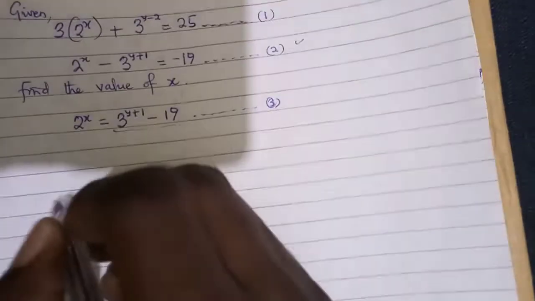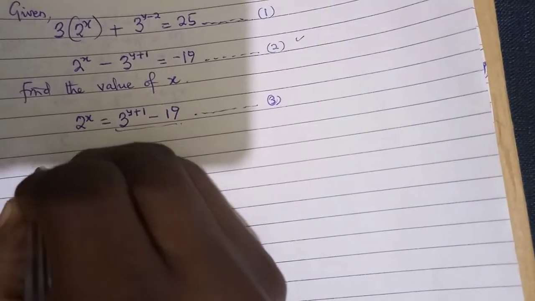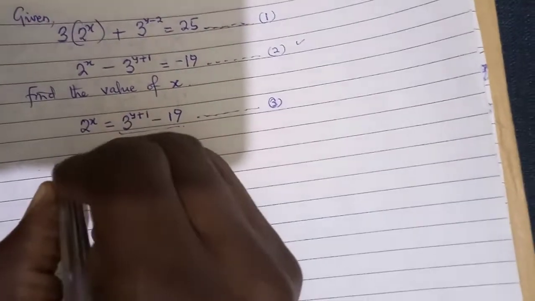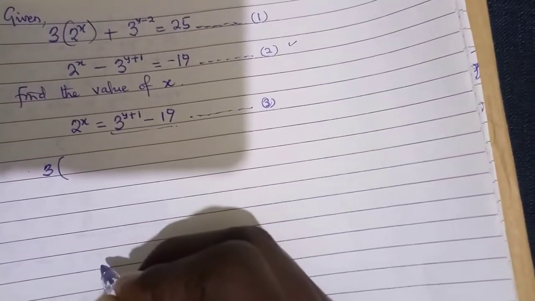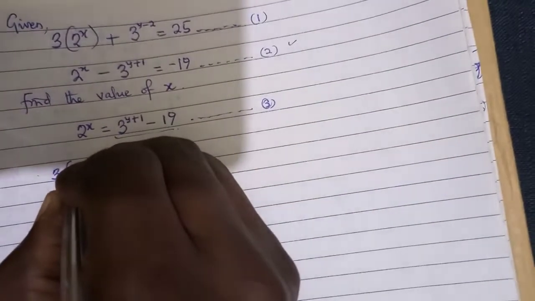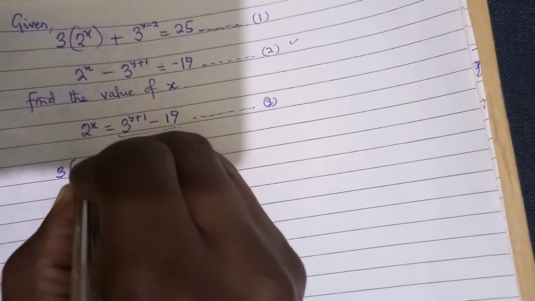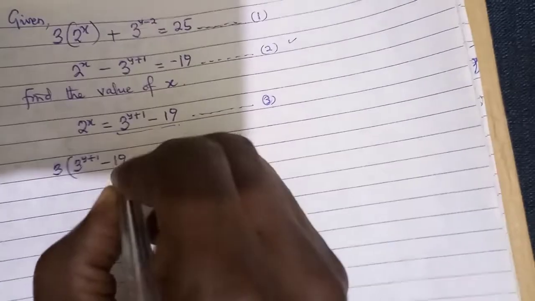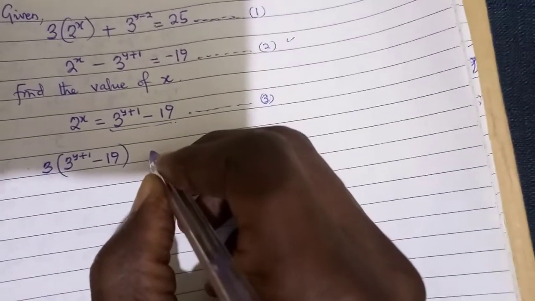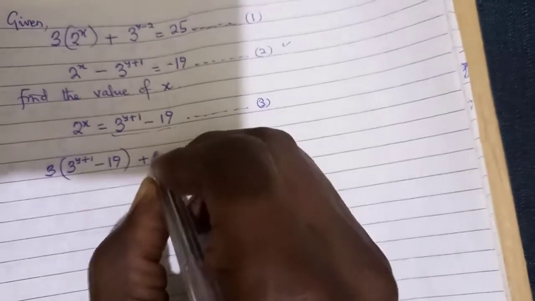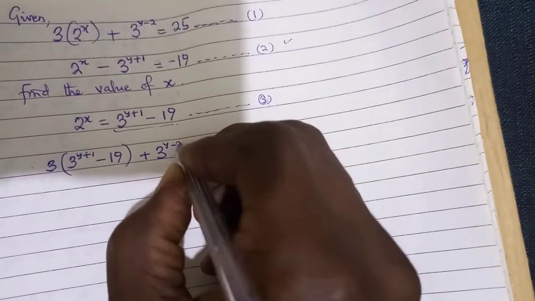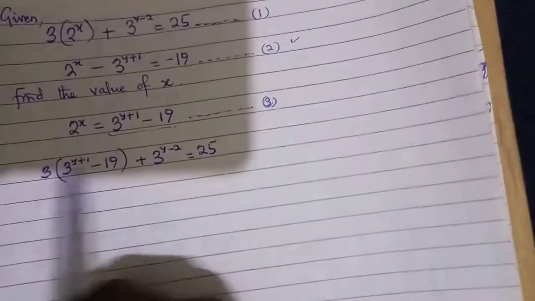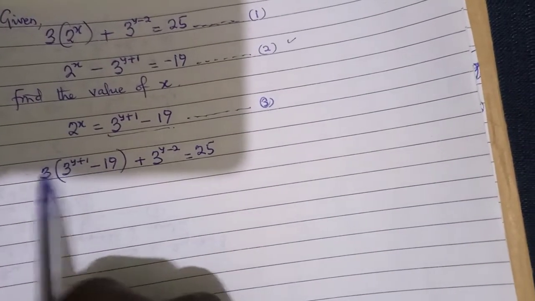So we have 3 bracket open, 3^(y+1) - 19, bracket close, and plus 3^(y-2) = 25. So we expand, we open this bracket here.